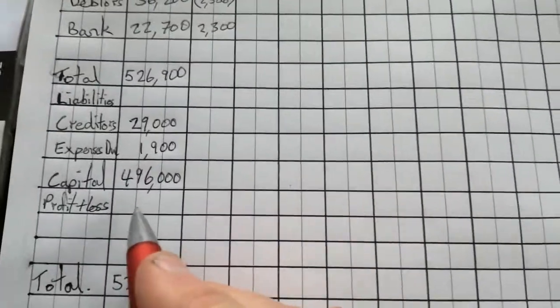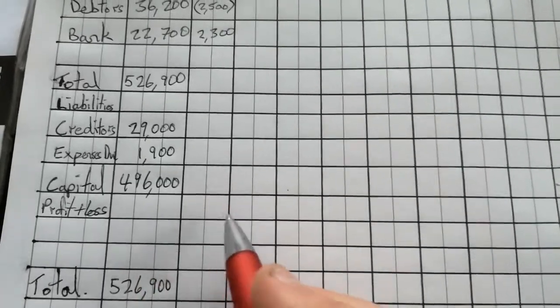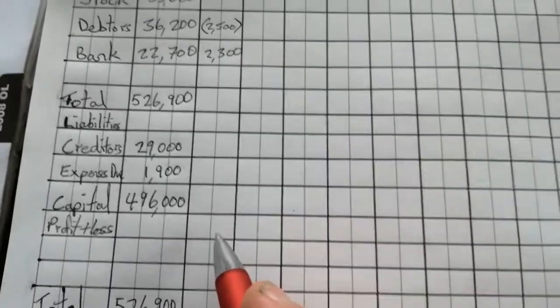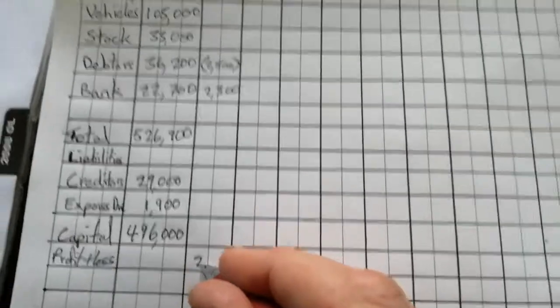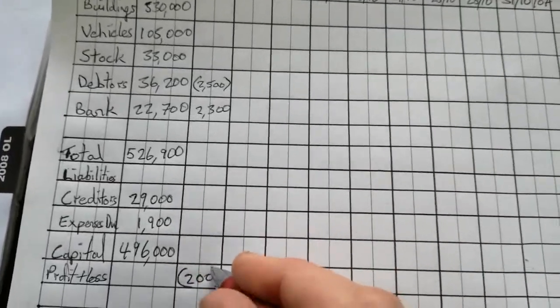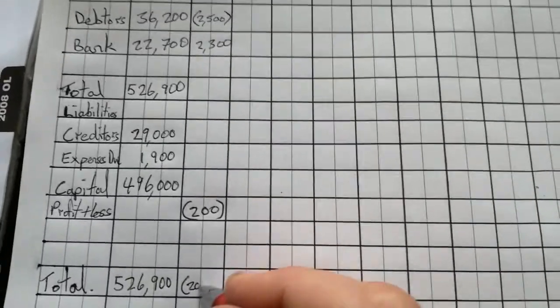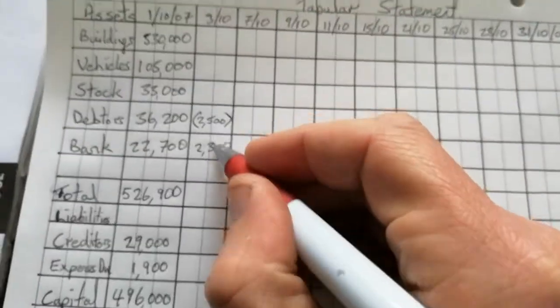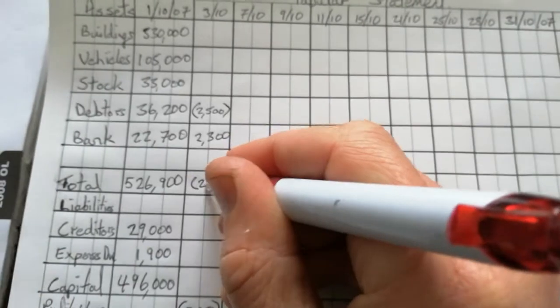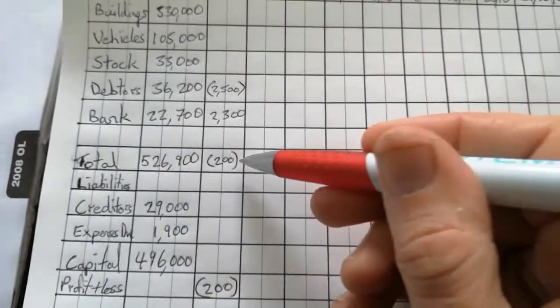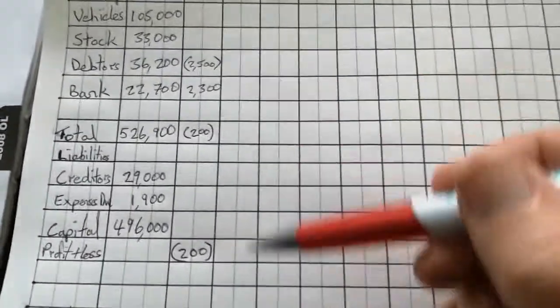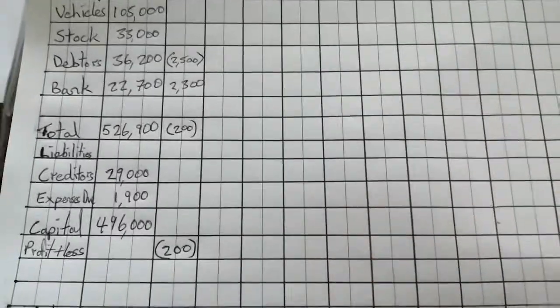We started, we didn't have any beginning balance for it. So the first thing we're going to add in here is 200, and it's going to be a minus 200 because the discount allowed is an expense in the profit and loss. So it'll go as an expense here, minus 200. And if we total these two, we get minus 200. And both our totals are the same, as they should be all the way through here. Our totals should always be the same.